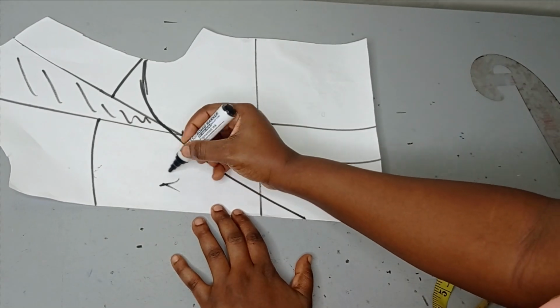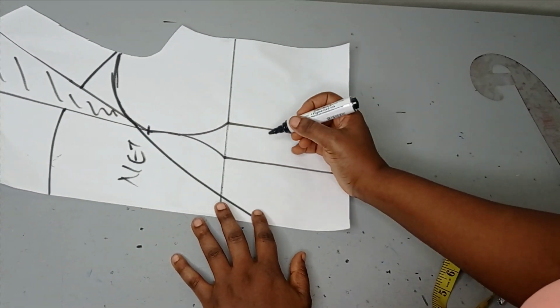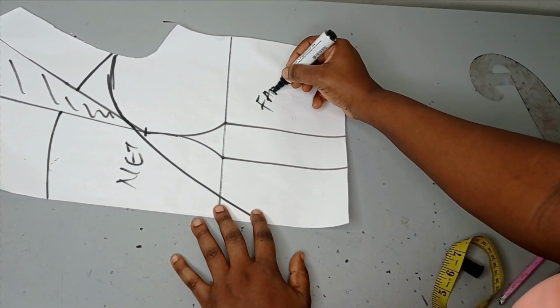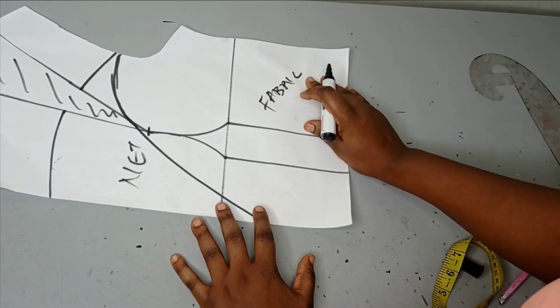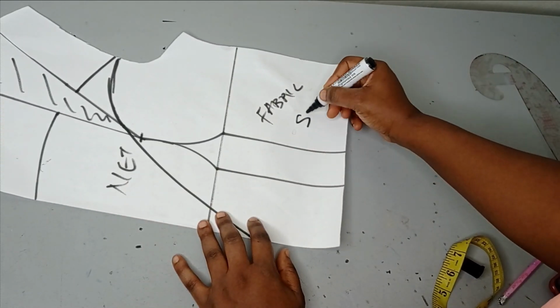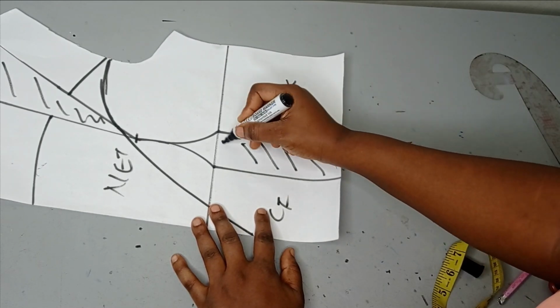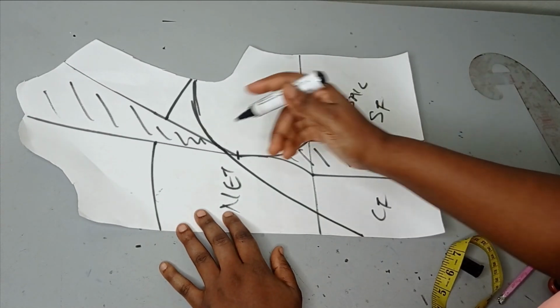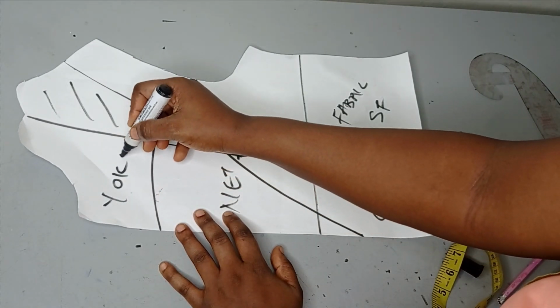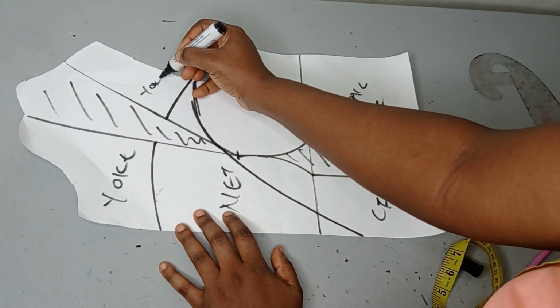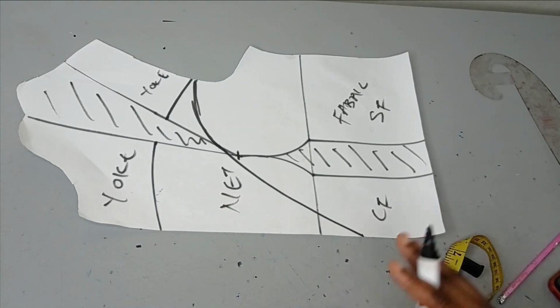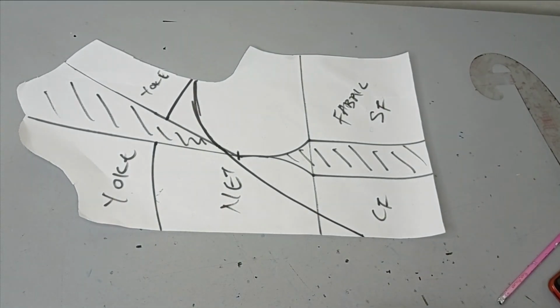So this place is going to be cut on the net. This is going to be cut with our fabric, which is the main bodies. So this is the side front, this is the center front. All this that is going to go off, and then this is going to be our yoke. So this side also is part of the yoke. So now we'll cut this out so that we'll go over to cut it on our fabric, and then we proceed to sewing.